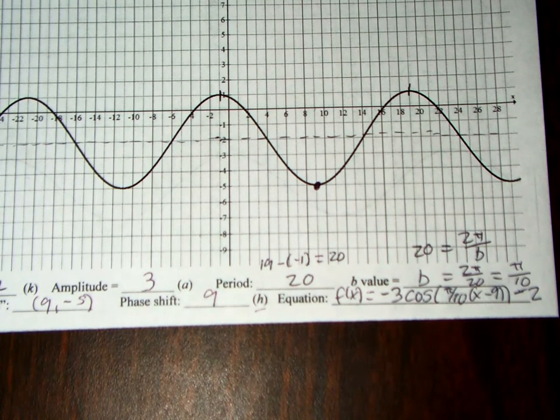I do hope this helped you. This helps you knowing how to write an equation from a graph. We will be doing some more of these in class, and if you need some more practice, by all means, let me know. I will post links to my previous videos on how to graph a sine or cosine function if you still need some work on that.